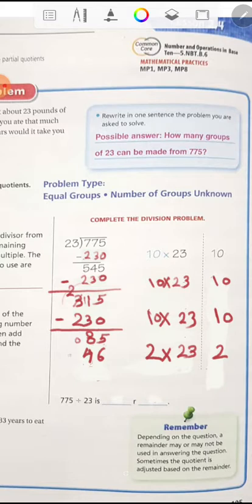Now let's subtract. 5 minus 6 equals what? I will borrow from the 8, it will be 7, and this one will be 15. 15 minus 6 equals 9. Now 7 minus 4 equals 3. Still 39, sorry. 39 is greater than 23. That means I have to continue. I will take the divisor and multiply it by what? Which number will I multiply by 23? The product must be less than 39. I think the number is 1.